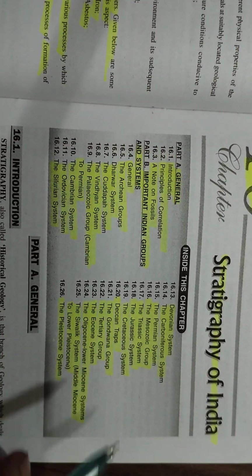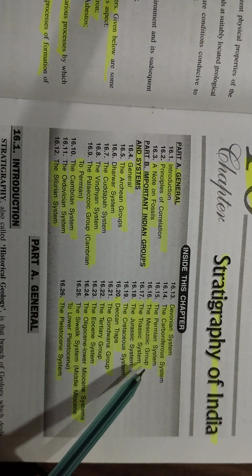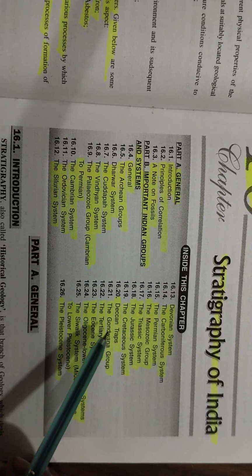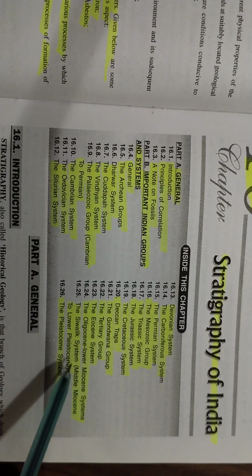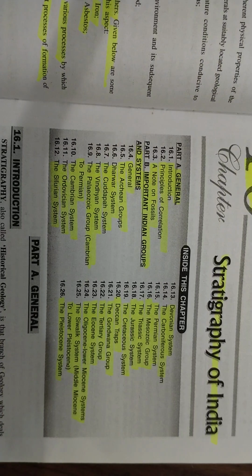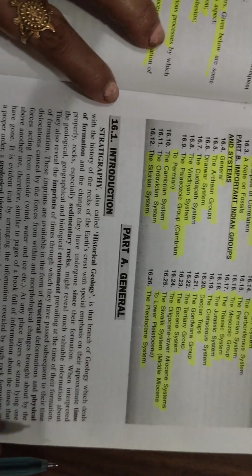system, Devonian system, the Carboniferous system, Permian system, Mesozoic group, Triassic system, Jurassic system, Cretaceous system, Deccan Trap and the Gondwana group and Tertiary group, Eocene system, Oligocene, Lower Miocene system, Middle Miocene to Lower Pleistocene, and the Pleistocene system are covered.